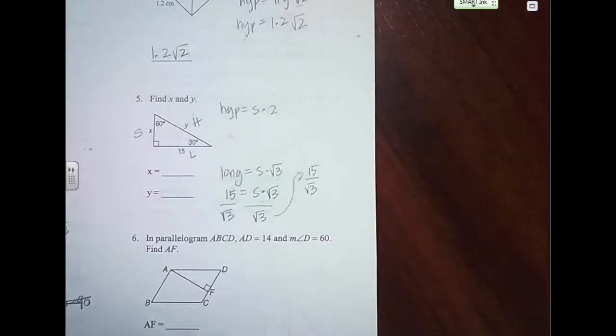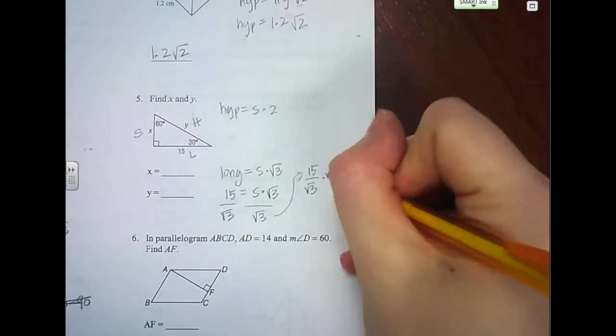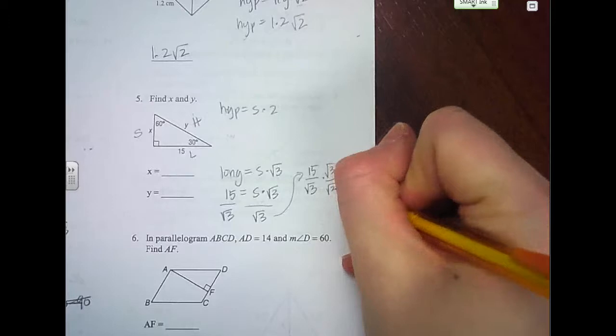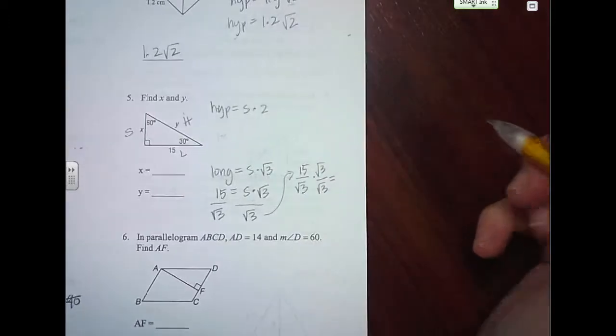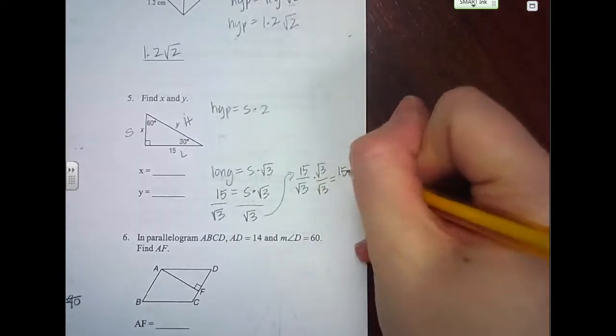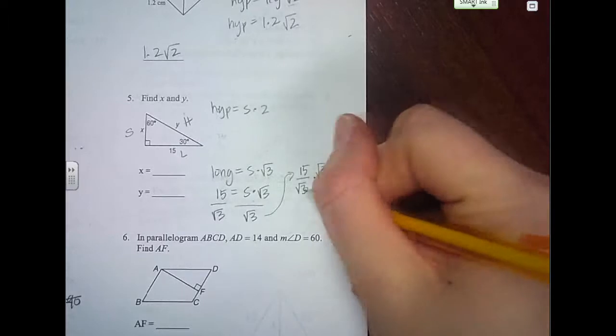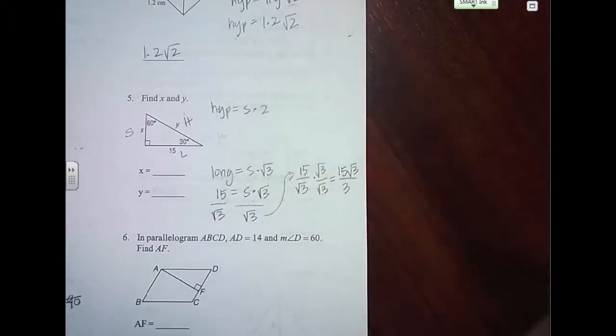Again, don't leave it like that, so we need to get rid of that radical. Multiply by square root 3 over square root 3. So on the top we have 15 square root 3 over, when you multiply these radicals, you just get 3.